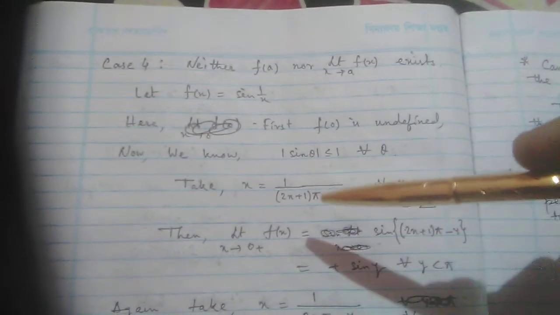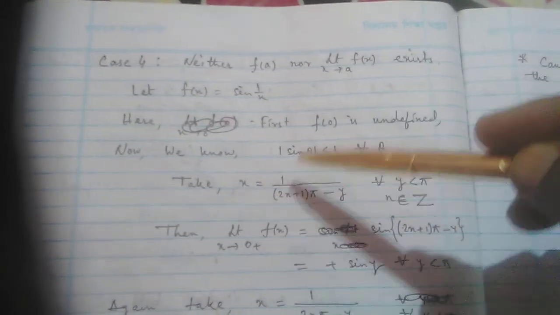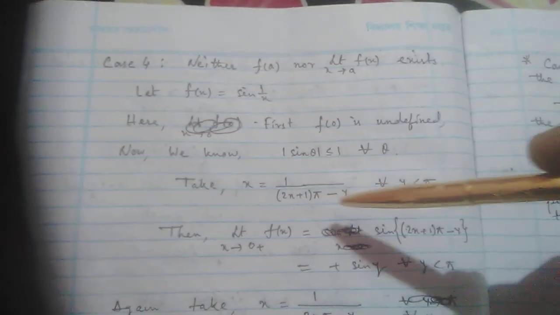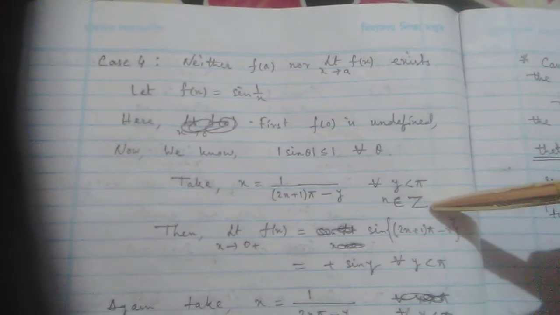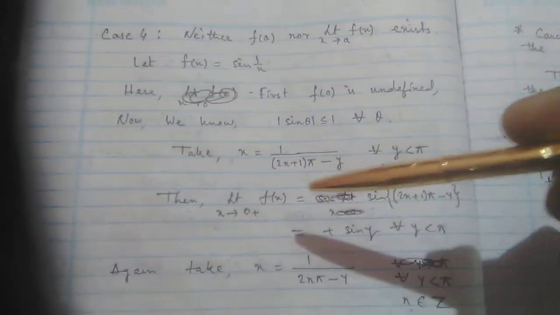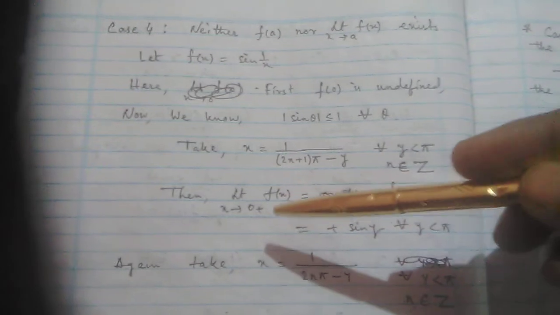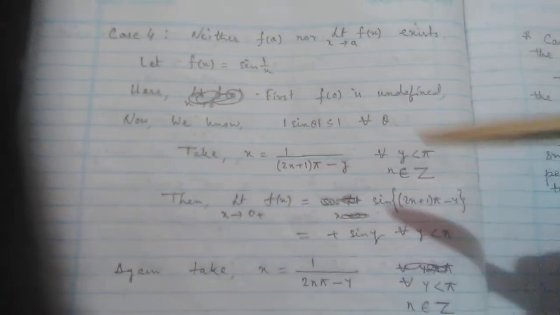Take a snapshot and try to understand it. What I'm trying to explain is that 1/x I will put as (2n+1)pi - y, where y is less than pi and n belongs to Z, meaning any integer. Now look at the limit of f(x) as x tends to 0 plus, meaning x approaching 0 from the positive side.